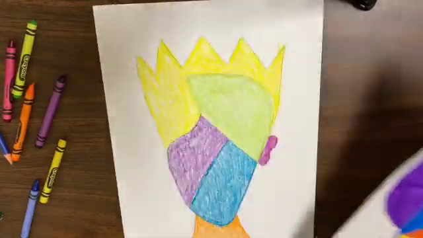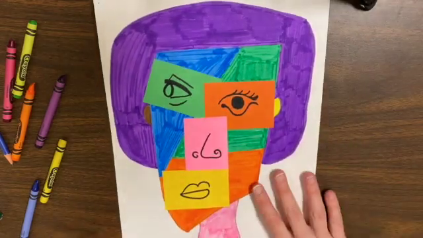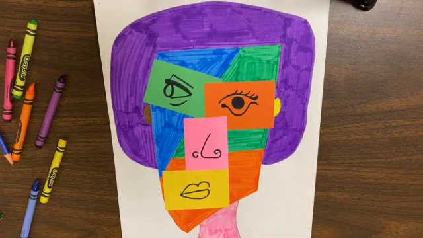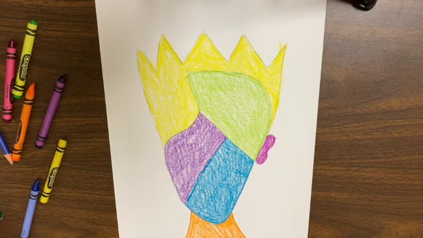So this is what the coloring looks like if you're using crayons, and this is what the coloring looks like if you're using markers, and you can also use colored pencils or whatever you have. So once you have this part finished, set that to the side. Don't lose it because you're gonna need it for next week when we finish this project.